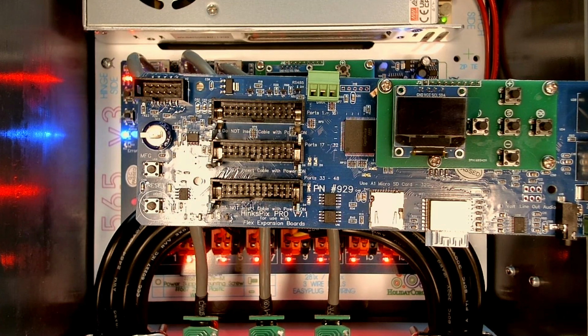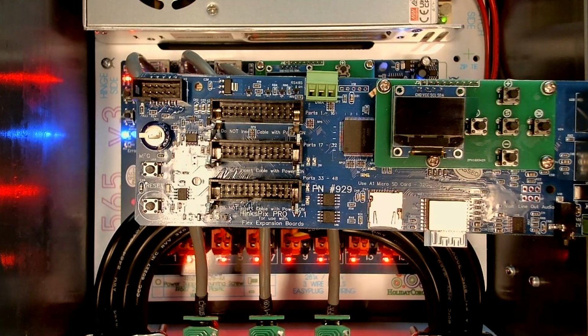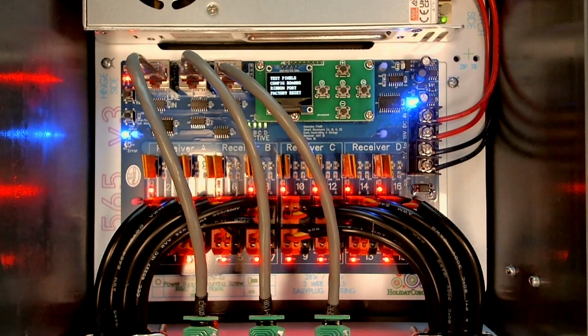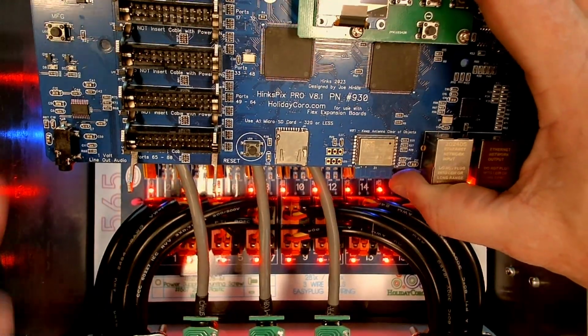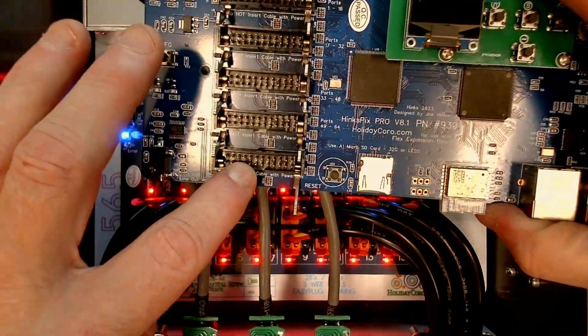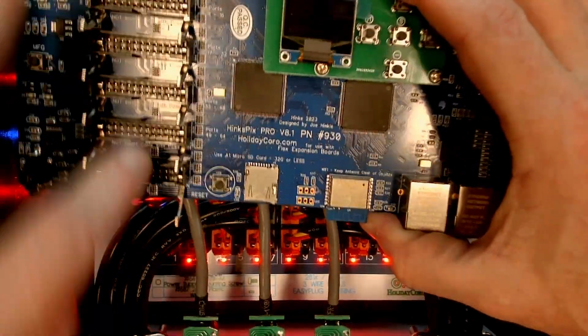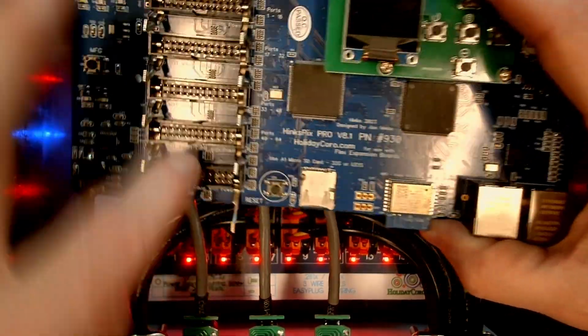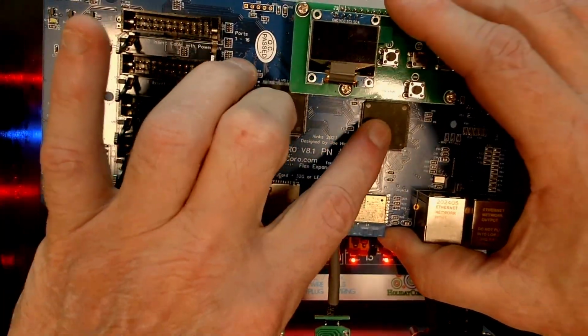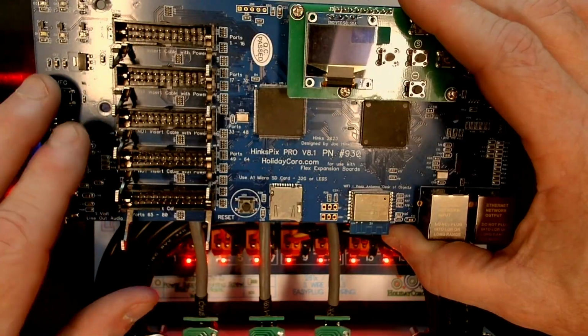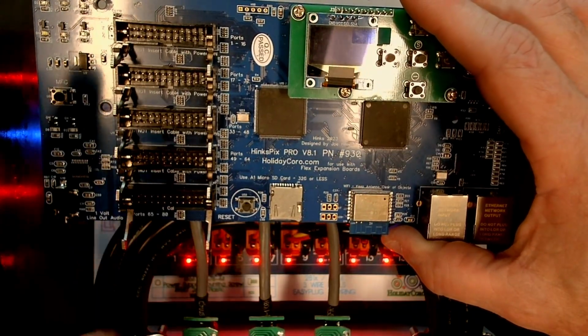The HolidayPix Pro version 1.2, which is, this is a version 2, supports up to 680 pixels per port, so double. And if you have some monster requirements, this supports not only 5 ports, so 80 ports total, or 5 ribbon cables, 80 ports, but also because it has 2 CPUs on it, it supports 1024 pixels per port.